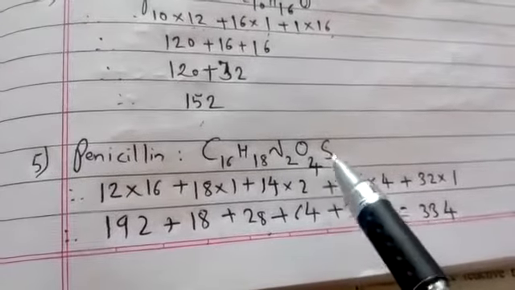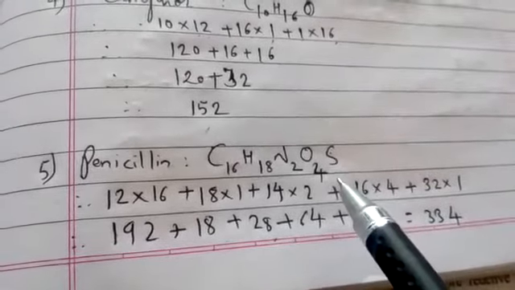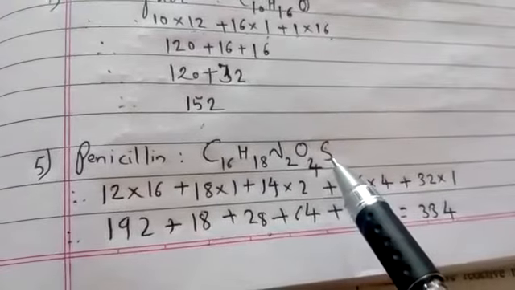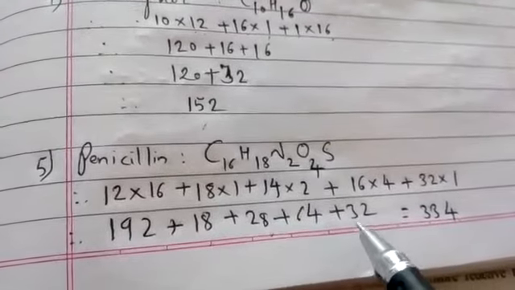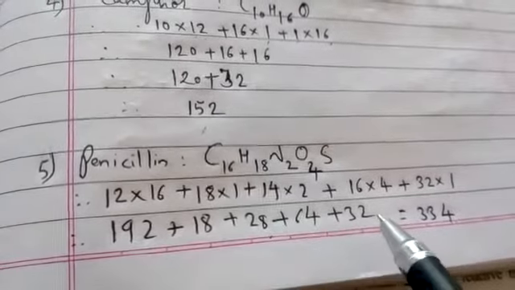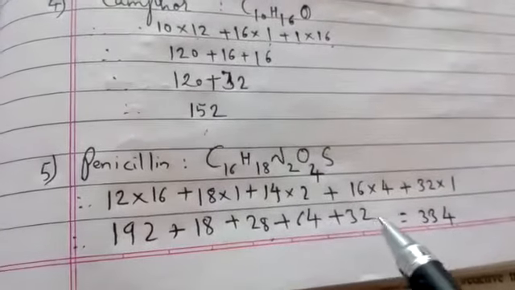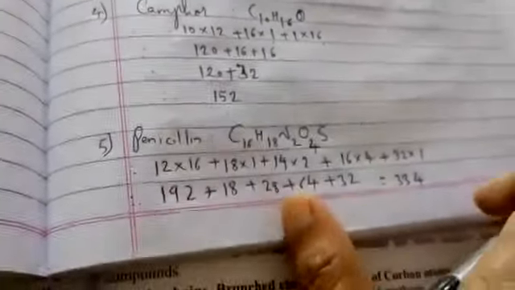Then there is 1 atom of sulfur, and the atomic mass of sulfur is 32, so it will give us 32. The total summation of all these numbers is 334. So this is going to be the molecular mass of penicillin. So like this you have to calculate the molecular mass.